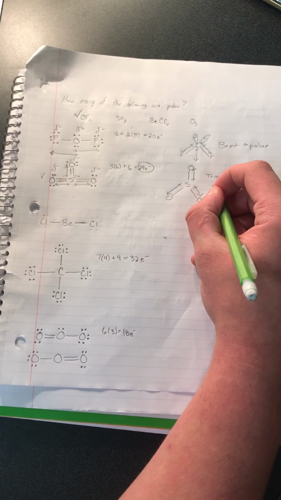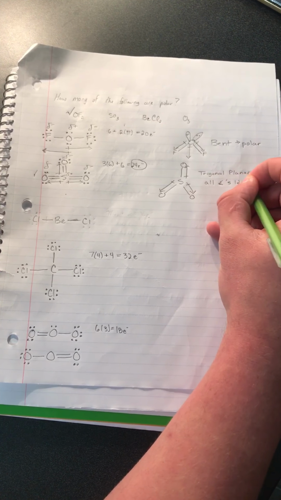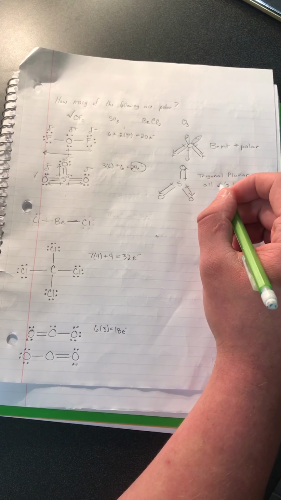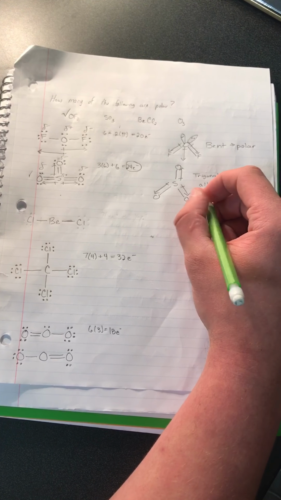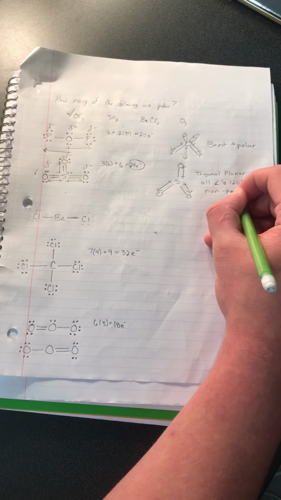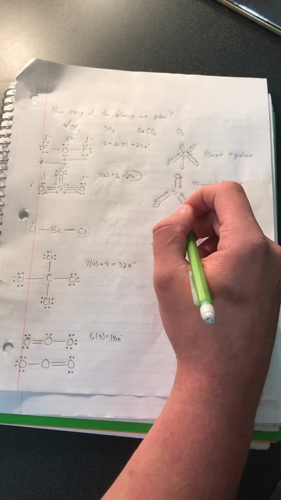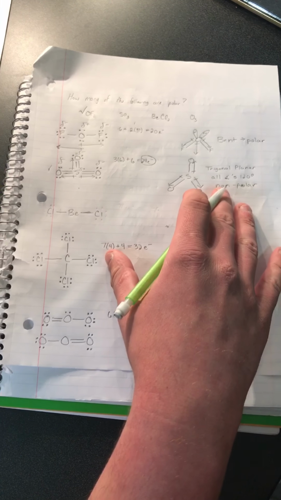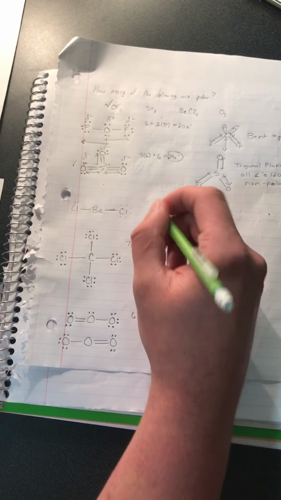All angles are 120 degrees apart. And the rule is that in trigonal planar, if all domains are the same, then they all cancel. So it's nonpolar because we all have 3 sulfur oxygen bonds.